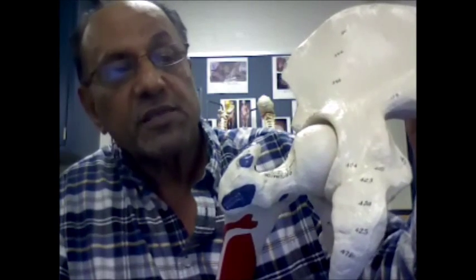The ball and socket type of joints allow for three different types of movements. When we move the leg away from the midline of the body and then bring it back to the midline of the body, that's one type of movement that's known as abduction and adduction.